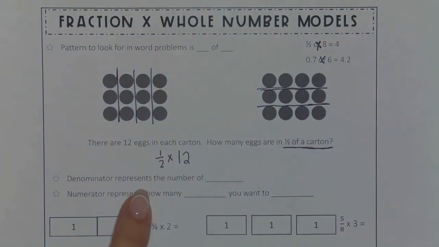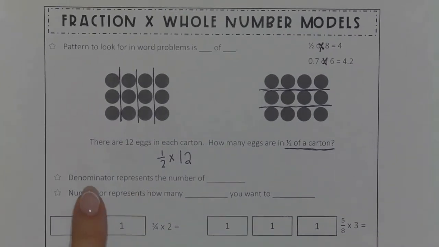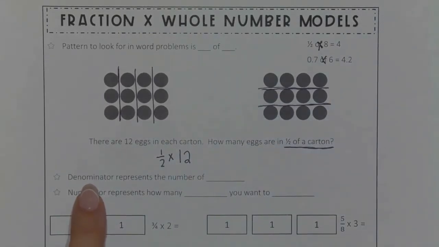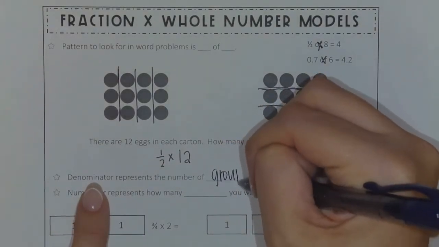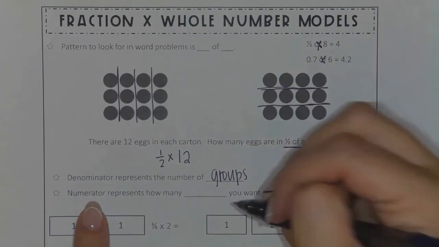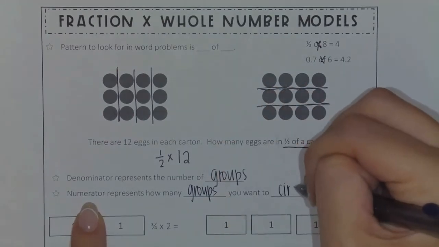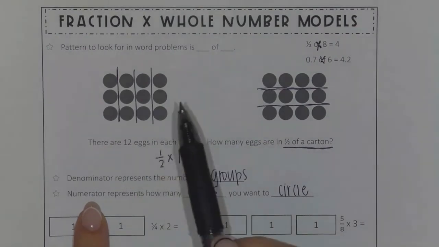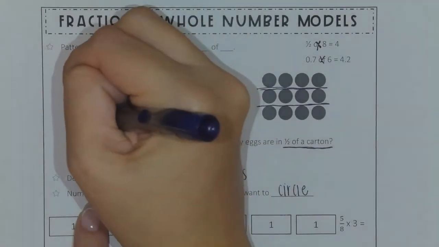There's a set formula, a pattern that you can look for when we do these models. We always start by looking at the denominator. Remember, the denominator is the bottom number in a fraction. Your denominator is always going to represent the number of groups, and the numerator is going to represent how many groups you want to circle. So here's how this problem would look. I know that I have 1/2 of the amount, but when I look at this model, I don't have 2 groups. Instead, I have 4 groups.